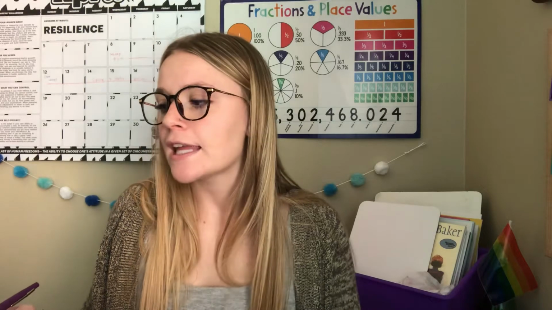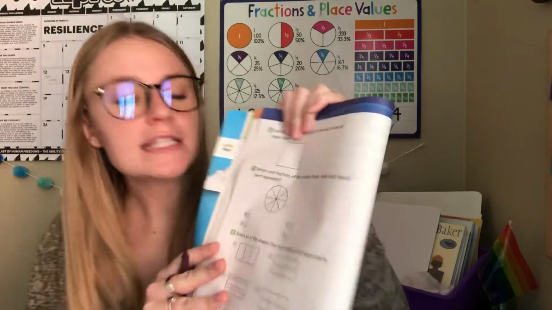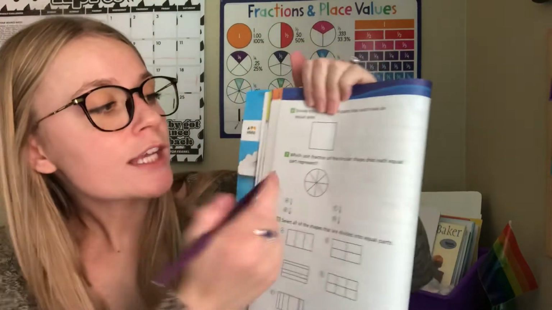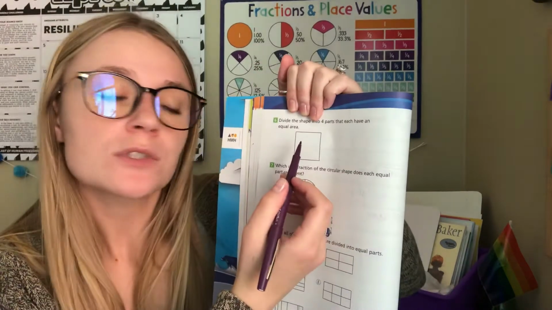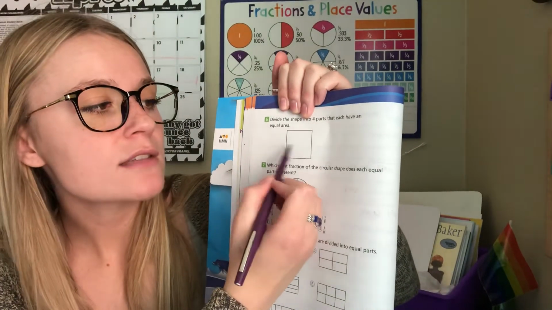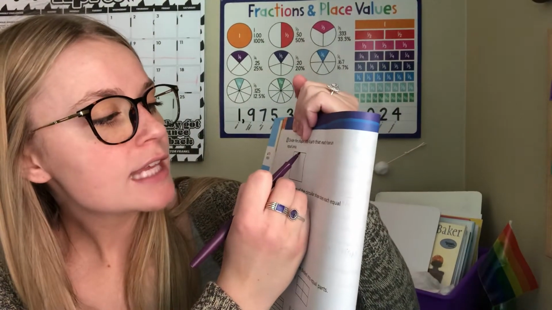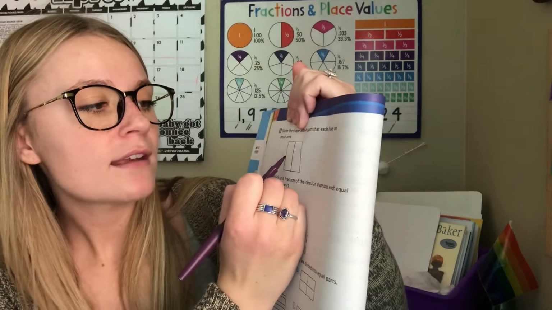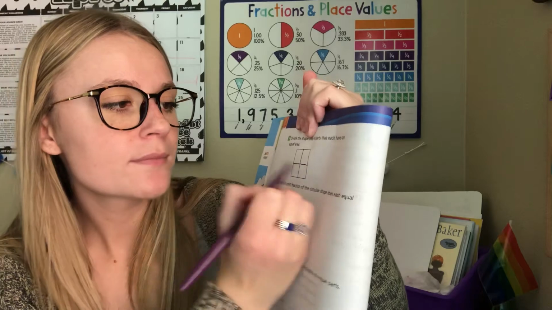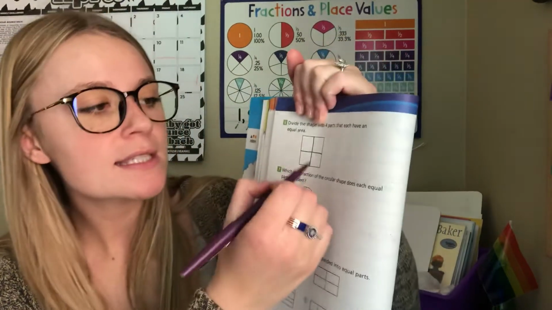Number 6 says, divide the shape into 4 parts that each have an equal area. So 4 parts, since this is a square, I could do vertical lines and create 4 equal spaces. I could do horizontal lines that would create 4 equal spaces. Or what I think is the easiest is to just split it in half and then in half the other direction, and just make a grid. Make 4 boxes this way.